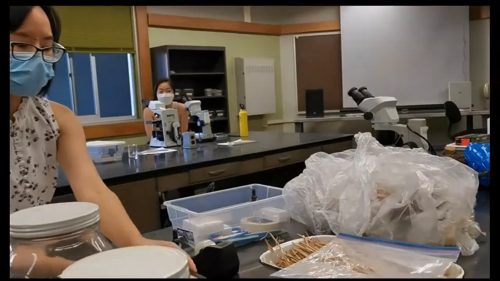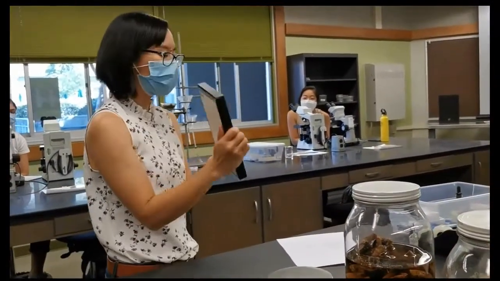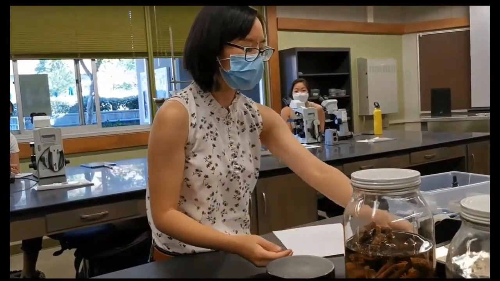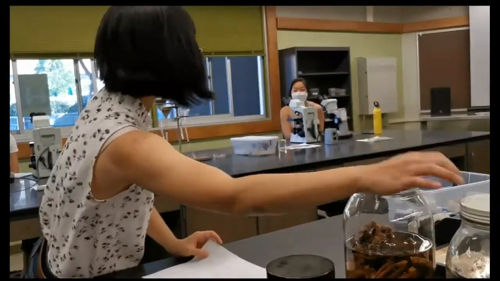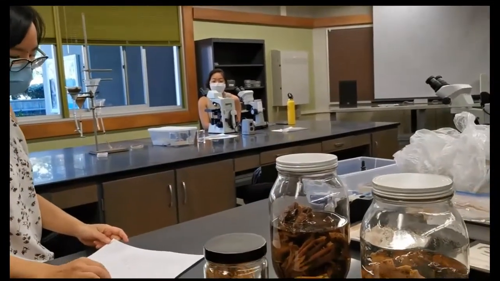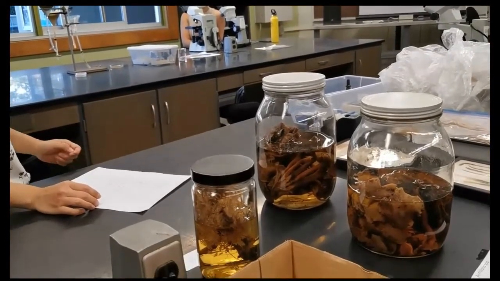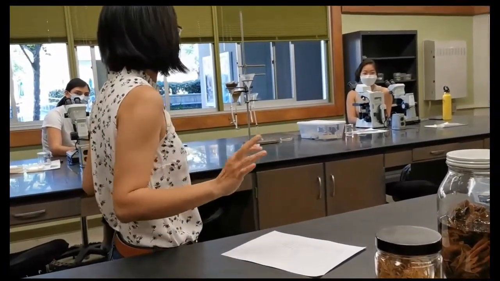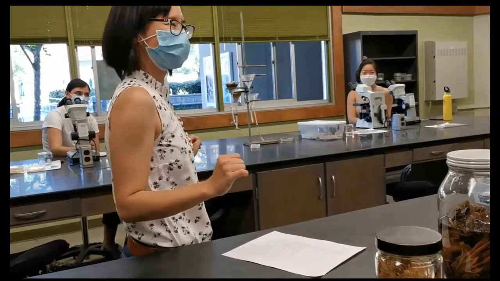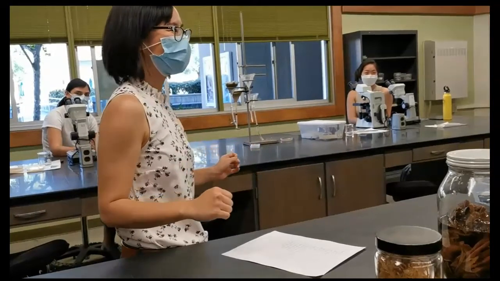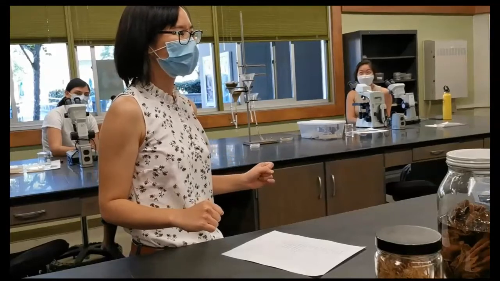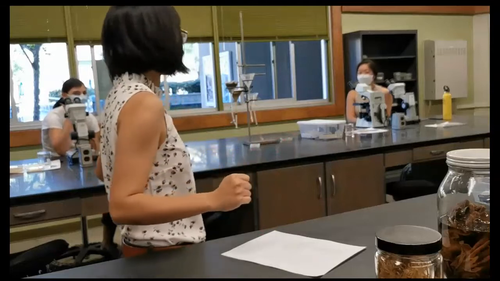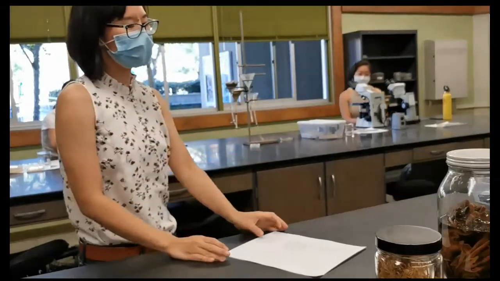And then we also have some specimens. This is stinky smut and loose smut, so you can have a look. And these two jars are Armillaria species. So Armillaria, what kind of disease can they cause? Armillaria. That's an oomycete disease. Armillaria is a mushroom. It's a basidiomycete. Is it root rot? Yes, very good, Caroline. Yeah, root rot disease.